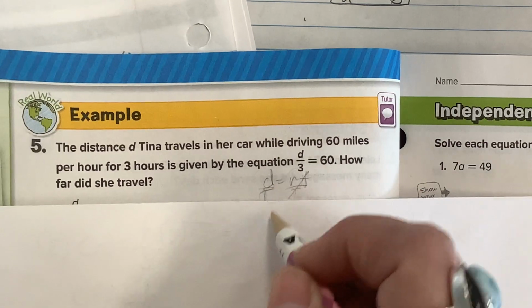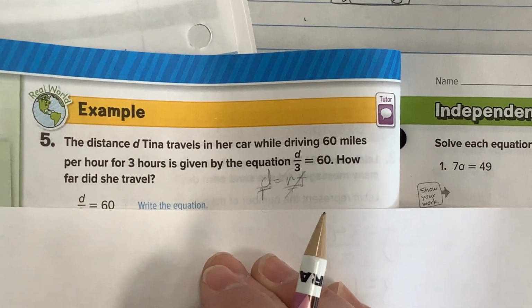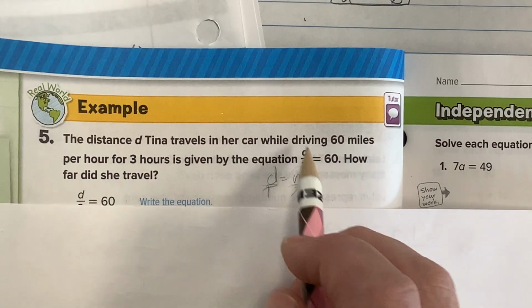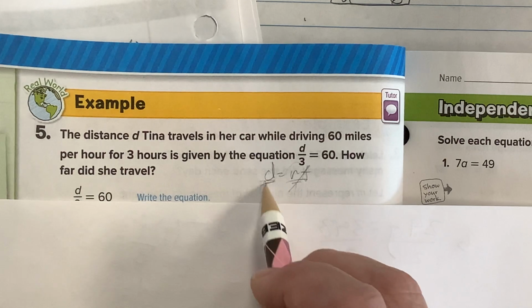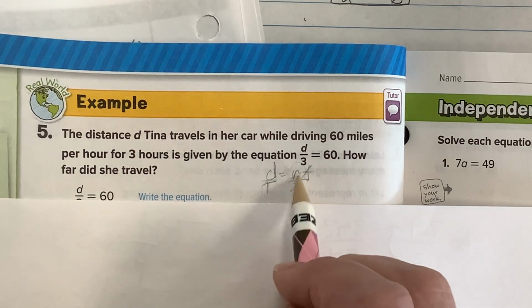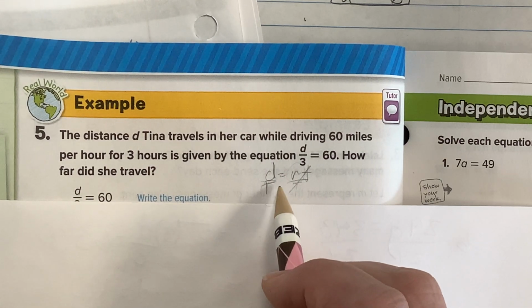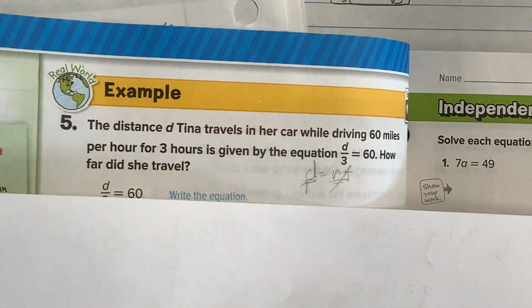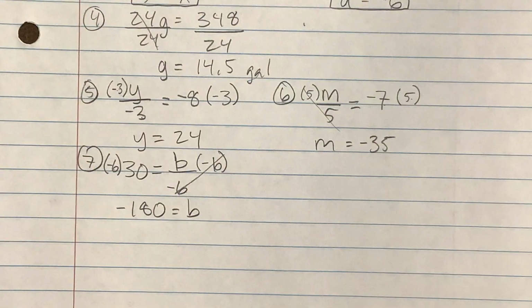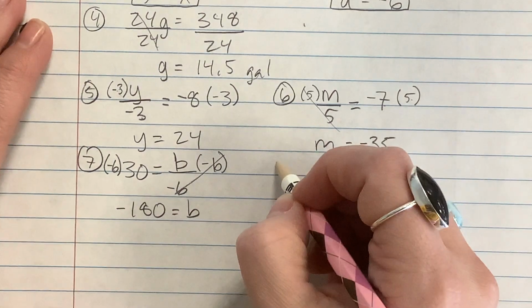Because you can do all of these rules just with variables. You super can. Anyway, so that's what we have going on here. The distance divided by the time equals the rate is what we've done. They gave you the equation, so we didn't even have to write it out. We just have to copy it down.